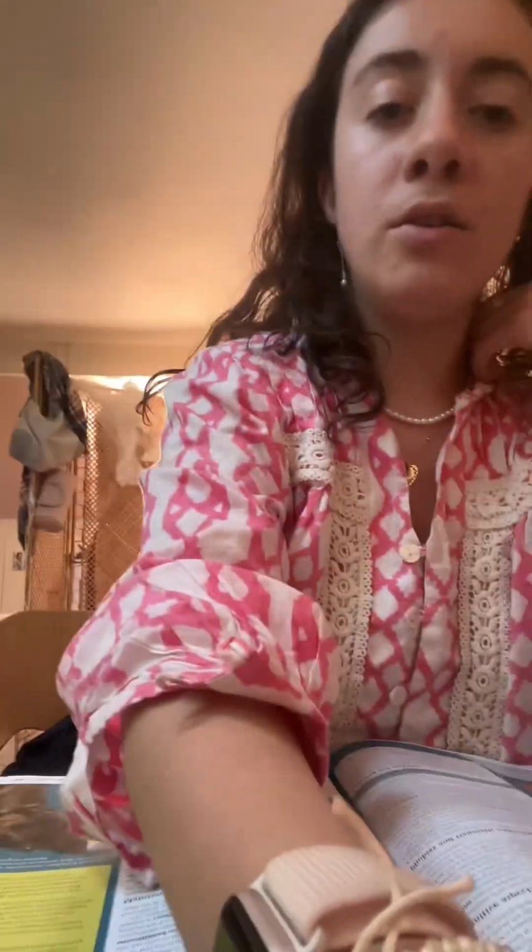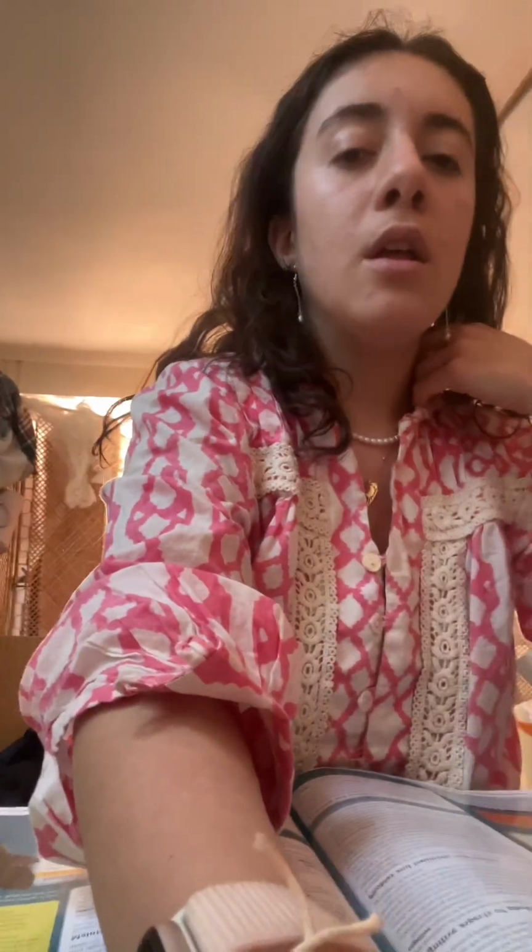I need to do the behavioural approach to explaining phobias. That's what I'm going to do. The two-process, Mowrer's. Okay, Mowrer's two-process model. The behavioural approach to explaining phobias.